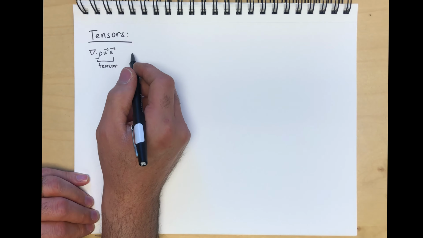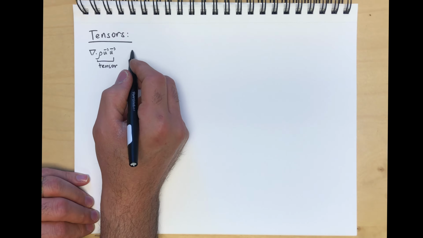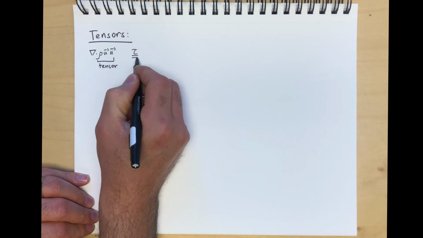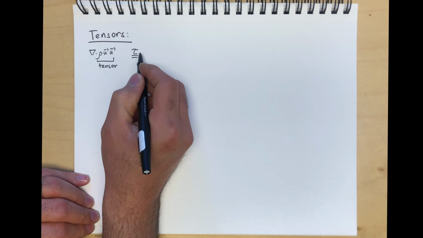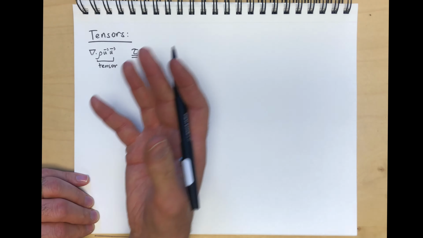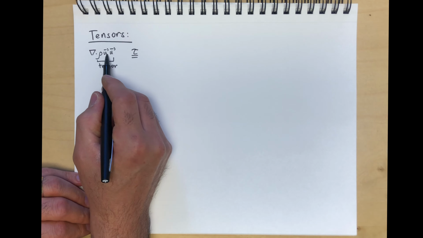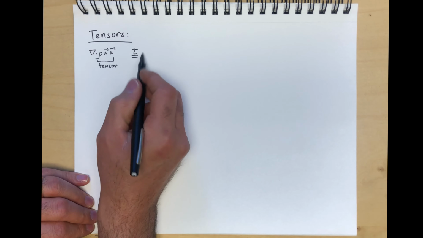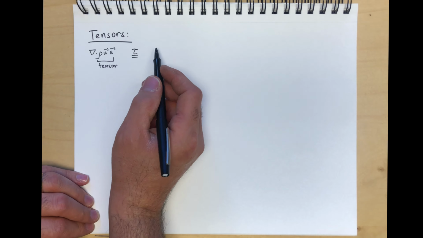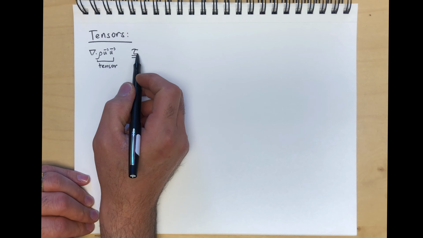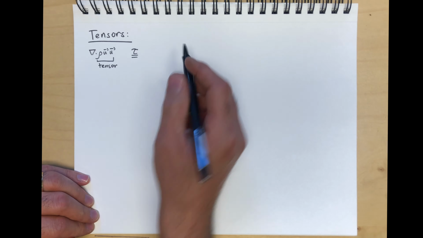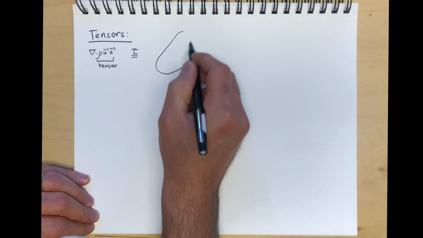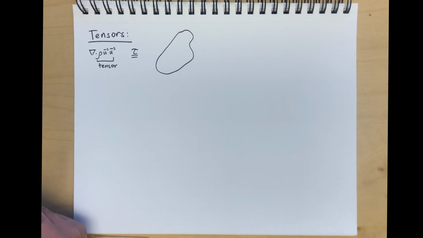Before I get to that, I want to use the stress tensor, tau, as an explanation, to give you an intuitive explanation of tensors, and then we'll get back to this guy over here. We haven't dealt with the stress tensor yet because right now we're dealing with inviscid flows, but we will get to it.